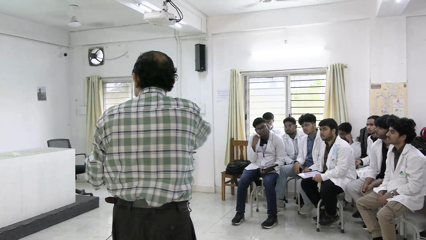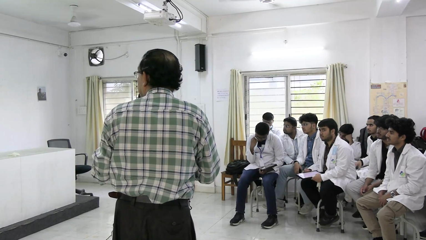This is the most important point. That is the spermatic cord, and in the case of female, that is the round ligament of the uterus. So, what are the constituents of the spermatic cord?